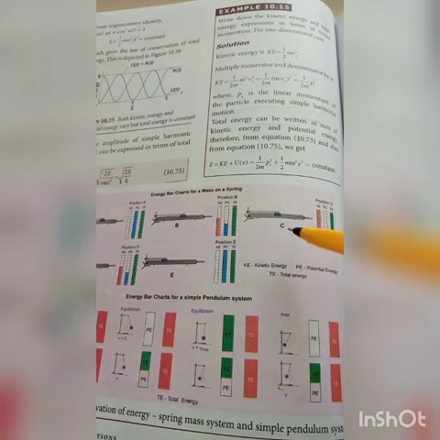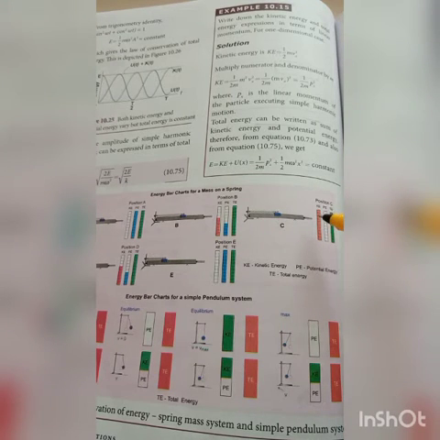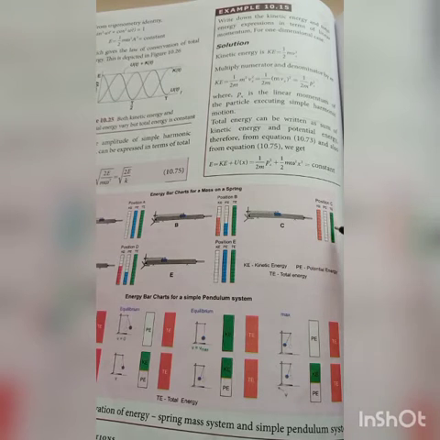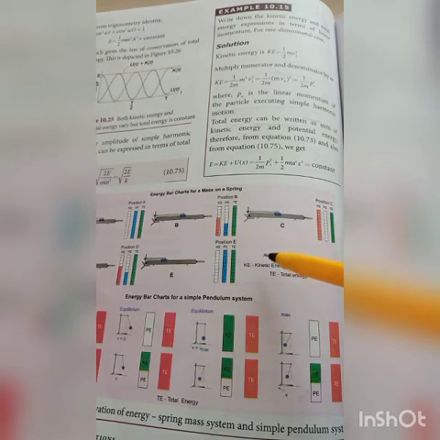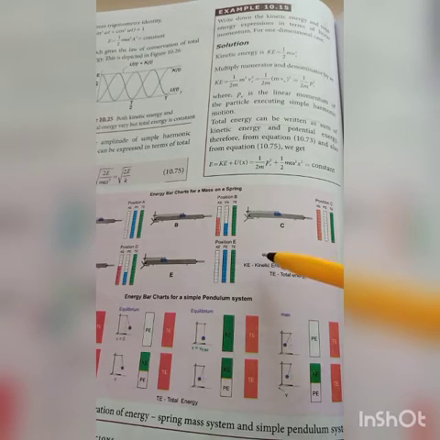So at the mean position, as the body has zero displacement and maximum velocity, it will have maximum kinetic energy, so the total energy is wholly kinetic. Like this, in each and every case it can be shown that the total energy of the system always remains constant.